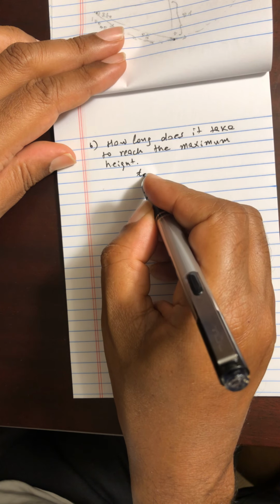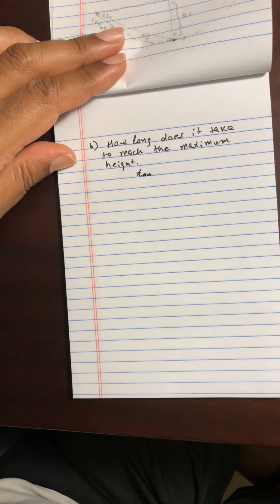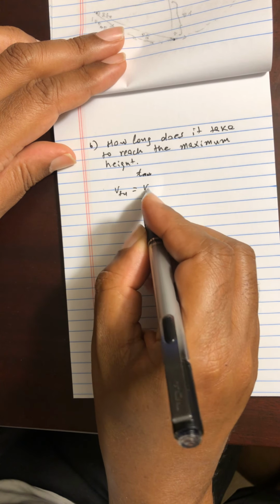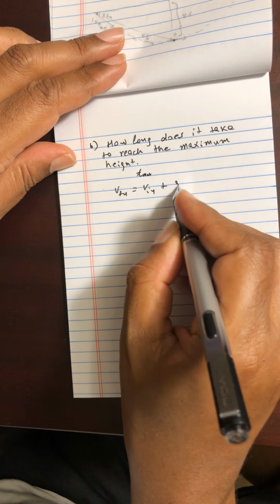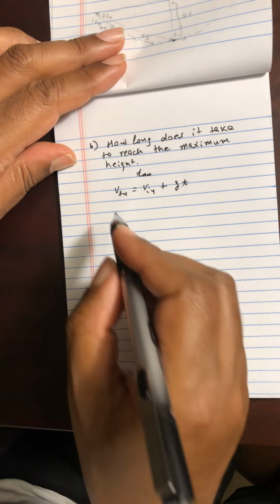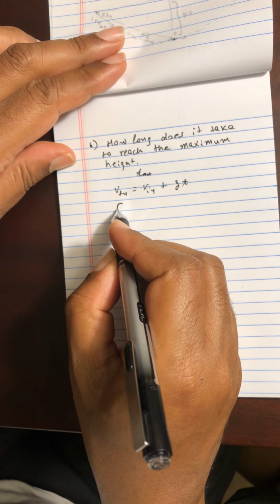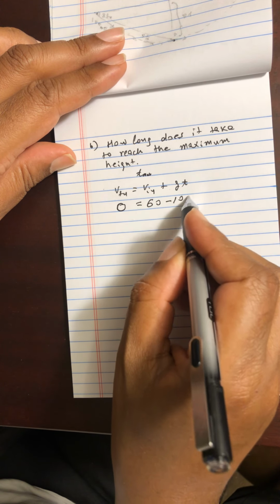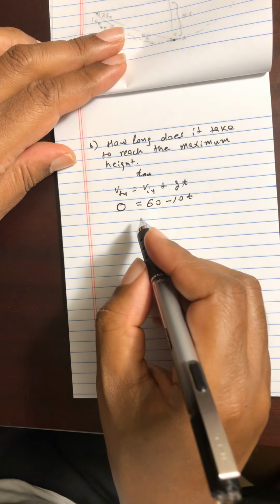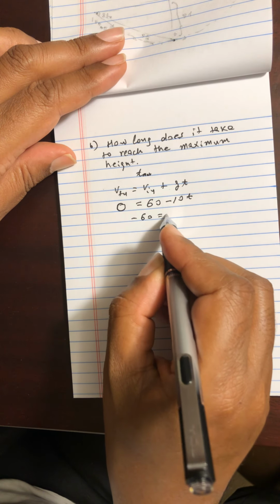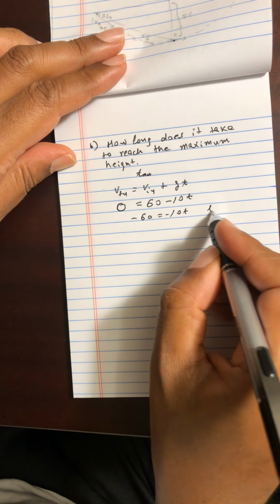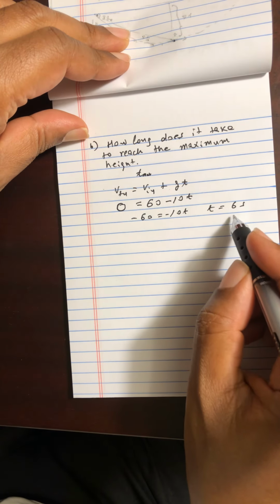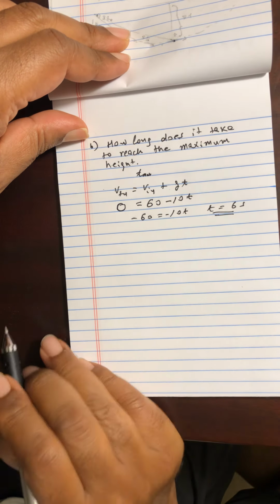Maybe we'll call it T max over here. Let's look at the following equation: Vfy equals Viy plus gt. Okay, so the y component of the velocity at the maximum height is 0. This one is 60. This is minus 10t. Okay, so we get negative 60 equals negative 10t, or t equals 6 seconds. Okay, so it takes 6 seconds to reach the maximum height.